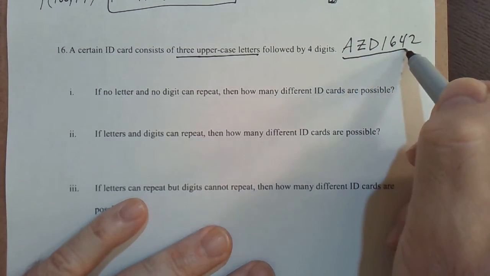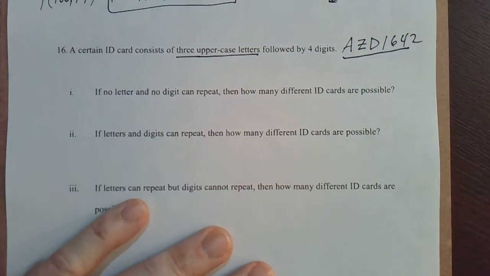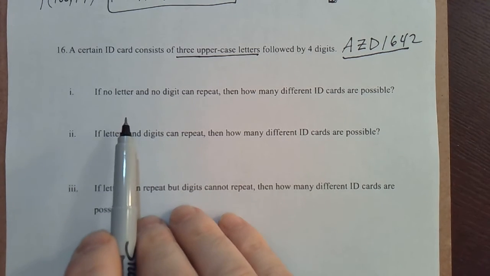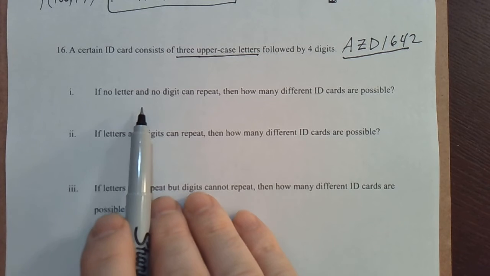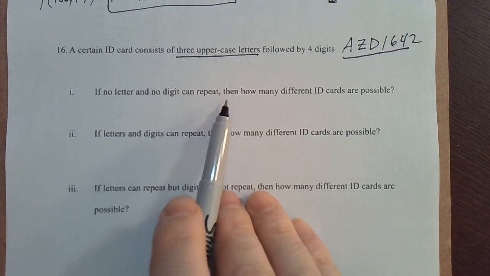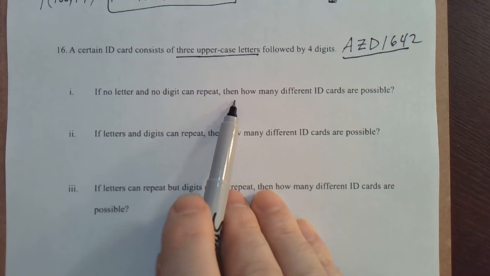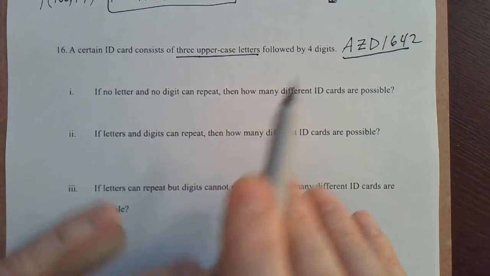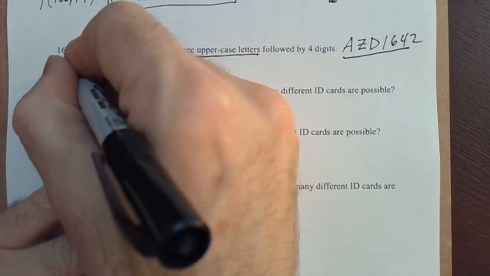That would be one of the possible ID cards. Okay, so what we want to find out, if no letter and no digit can repeat. Actually, let me do a 0 here first.